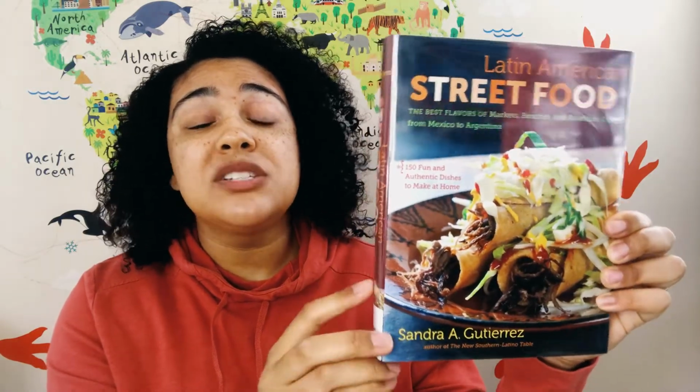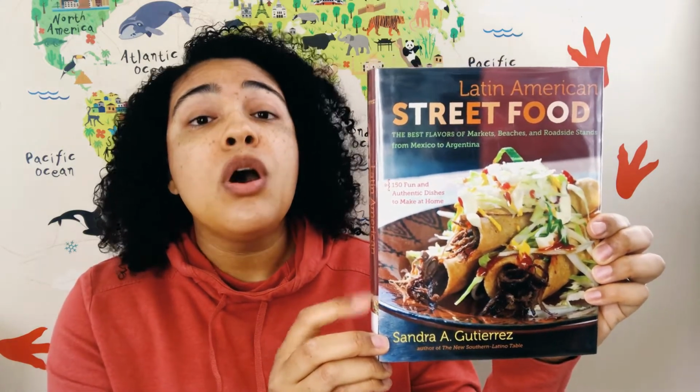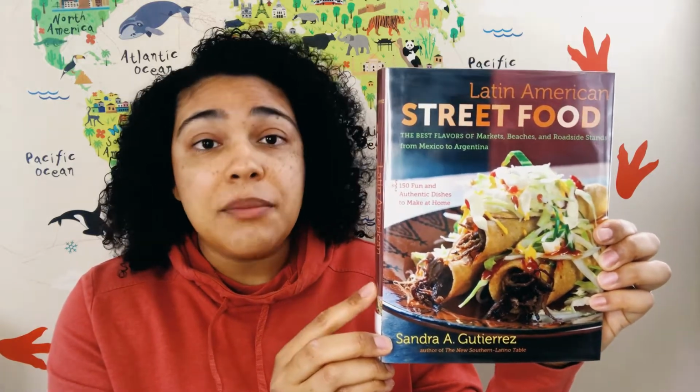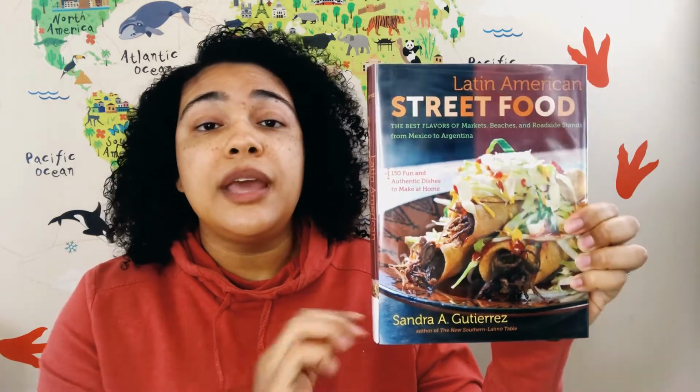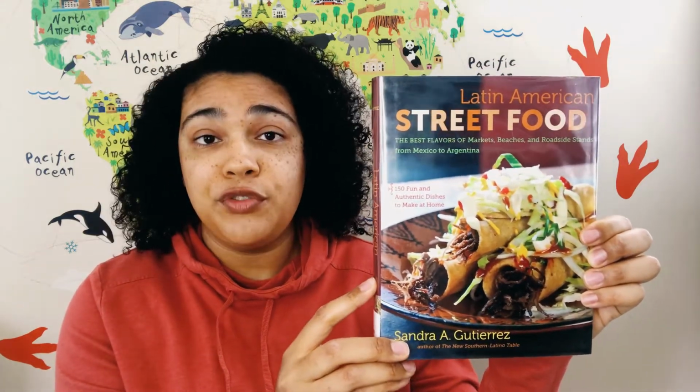The other book that we used, not so much for cooking, but more for like historical and cultural reference, was Latin American Street Food by Sandra A. Gutierrez. Now, this book I'm actually going to buy. This is a library book right here, but I'm going to buy this book because it's wonderful in terms of the recipes that it houses, but also it gives a lot of amazing background on Latin American cuisine, Latin American culture, and it opened a whole new world for us in terms of the appreciation of Latin American food.